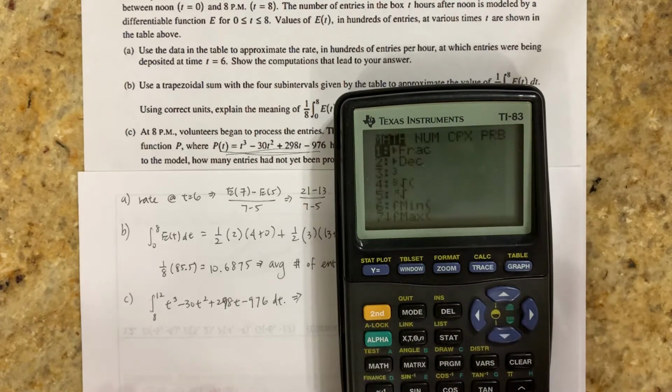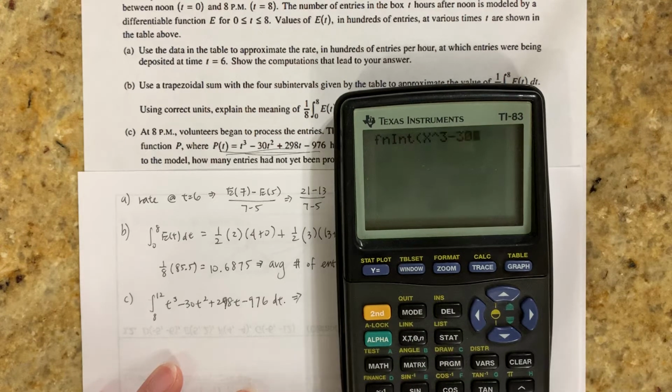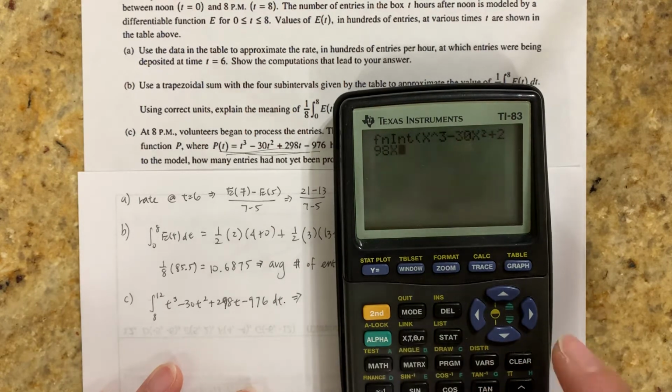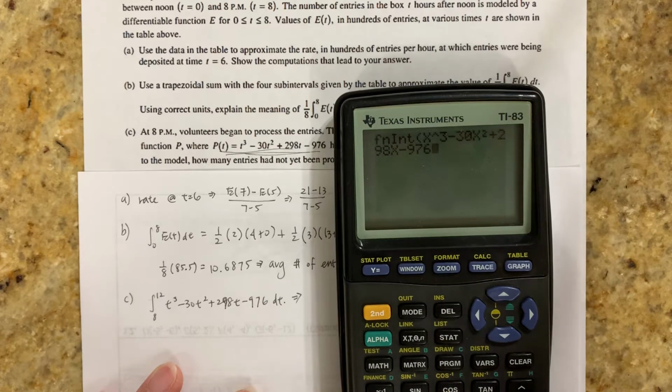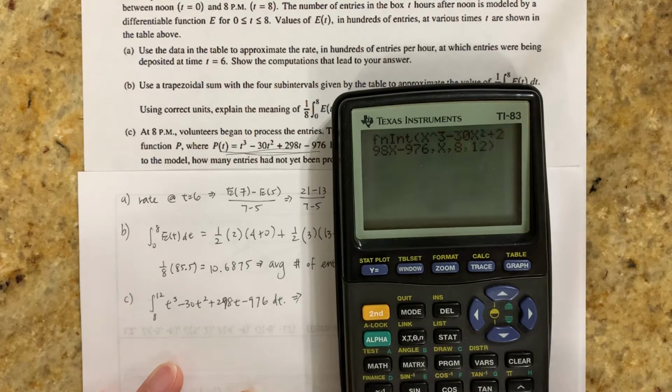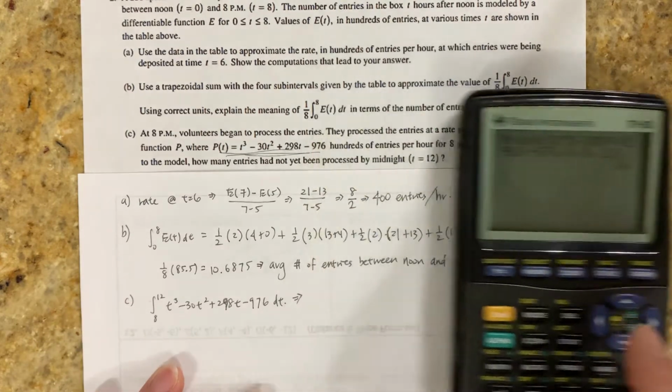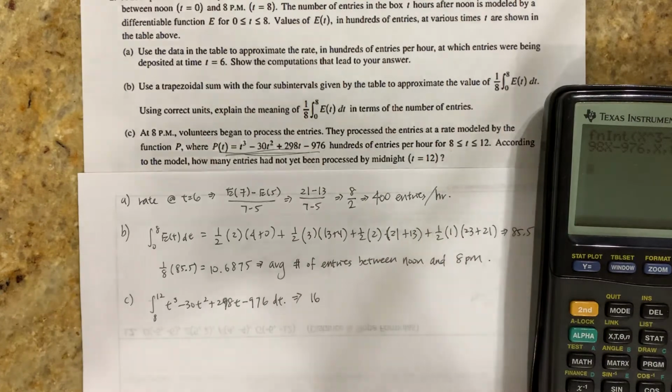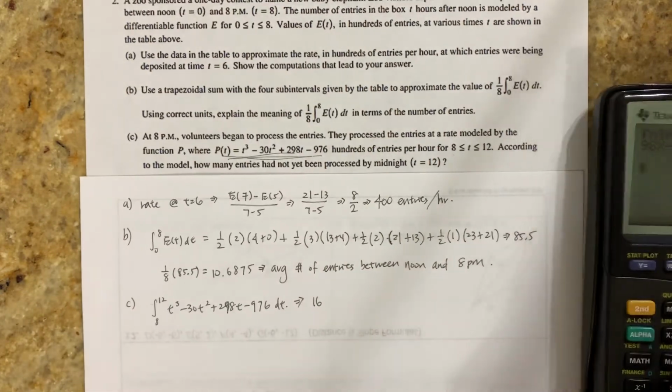So math 9, my function t cubed minus 30t squared plus 298t minus 976, comma, x, comma, 8, comma, 12. Close my parentheses. And you get 16. Very nice. Not 16 entries, 1,600 entries, right?